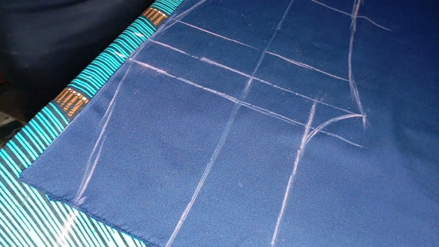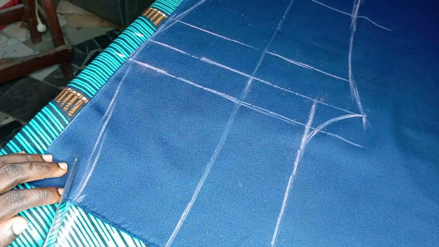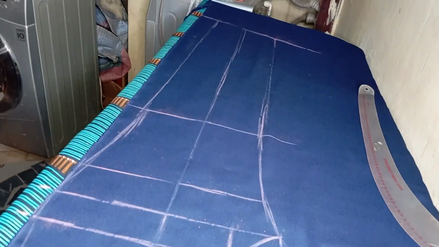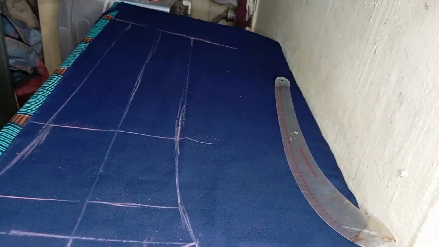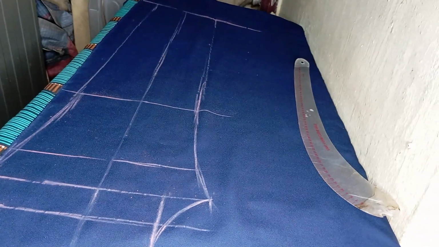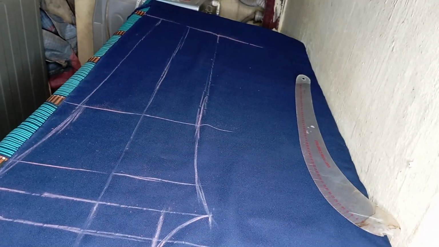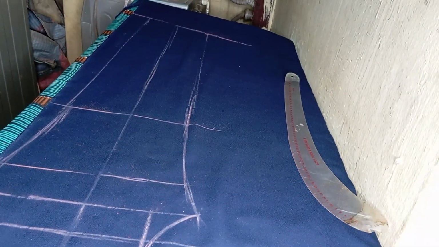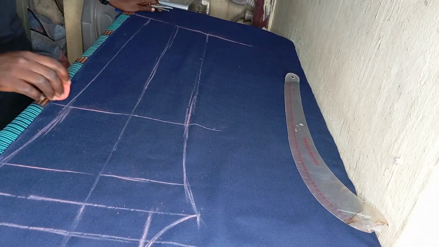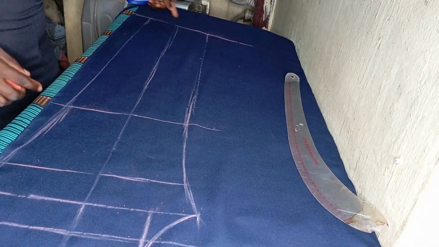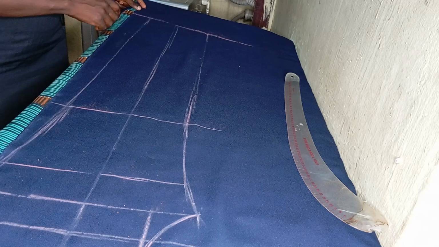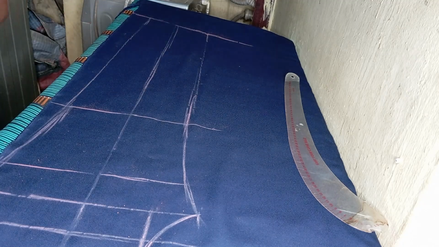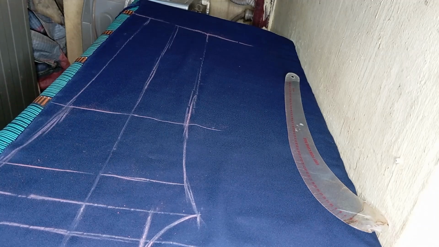Just before cutting, I just realized that some parts of this fabric are not covered by the camera. So here I am adjusting the camera so you can see what I have been up to before cutting it out. You can see the knee line there, and then the last line over there is the hem line or ankle line, depending on the length of your trousers. On either side of each of these lines, you see the distribution of their measurements.